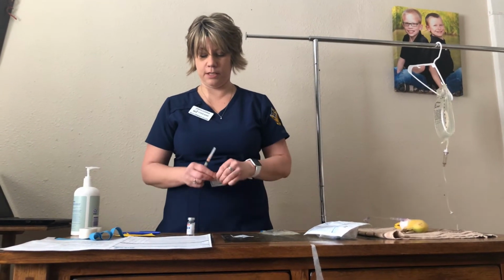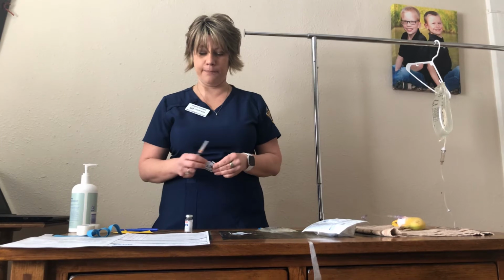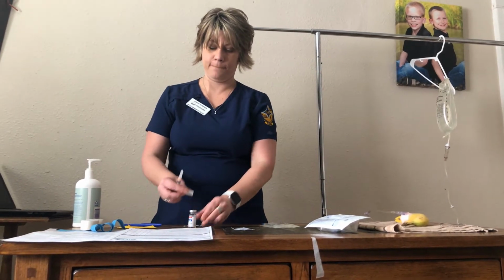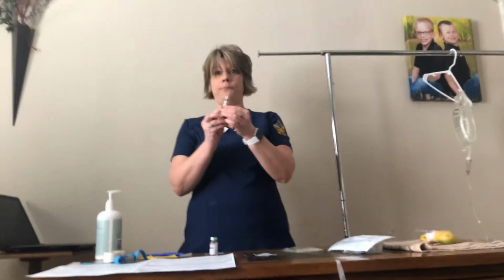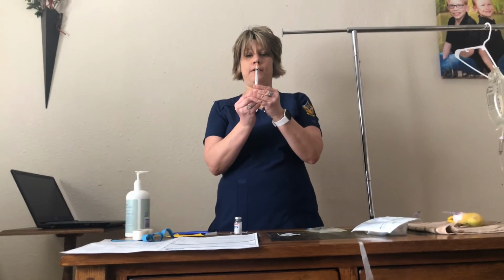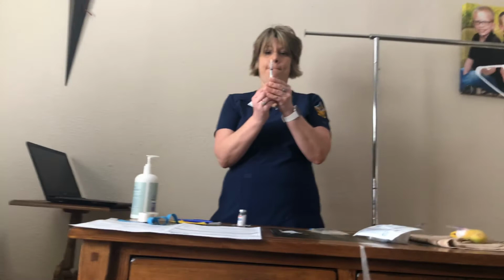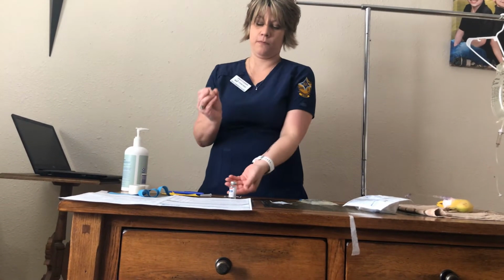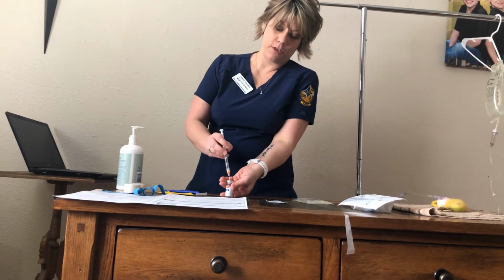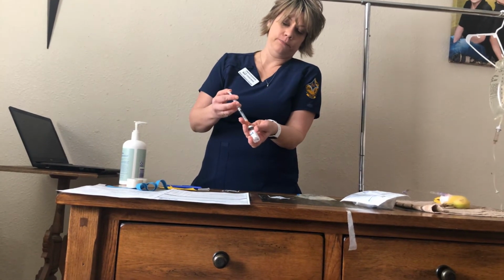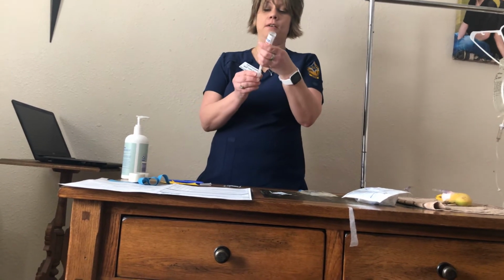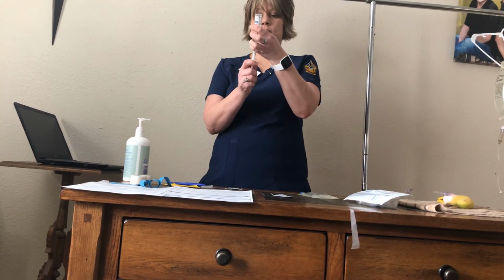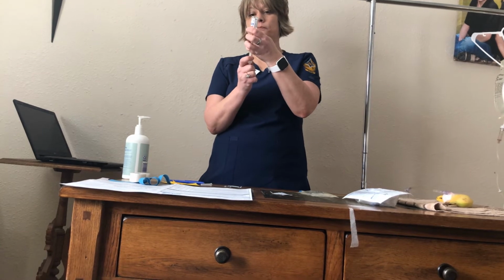Going to clean the top of it with an alcohol swab. Dispose of that. I'm going to draw up 3 milliliters of air. Inject the air. I'm going to draw up my 3 milliliters of medication.